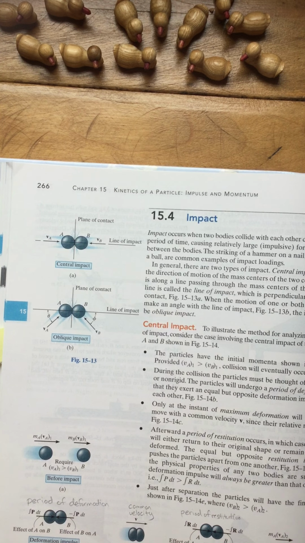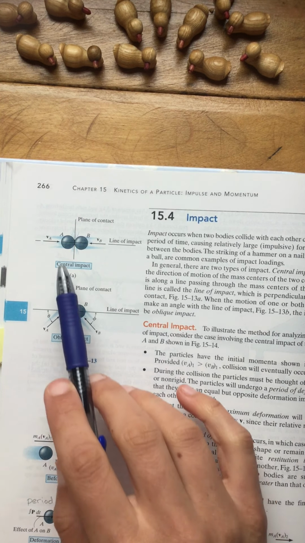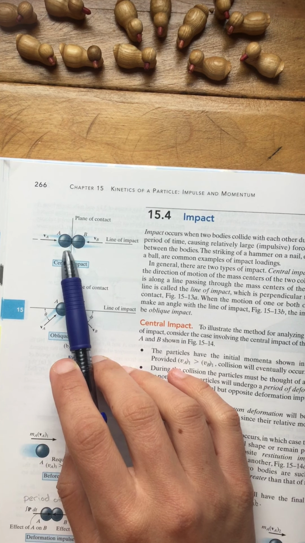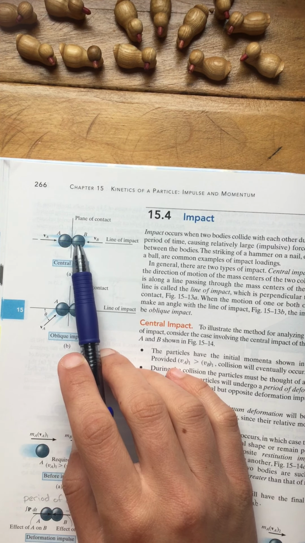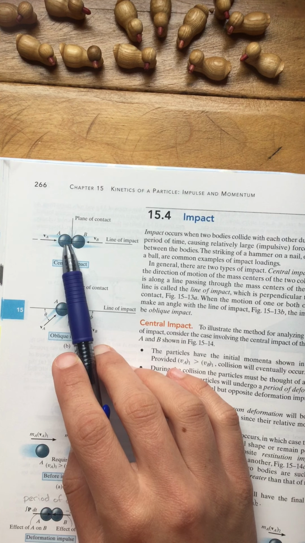This is an introduction to section 15.4 in which we are looking at collisions. I'm going to introduce some terminology to you now. In figure 15.13, we have objects A and B colliding. A exerts a normal force on B, B exerts a normal force on A.